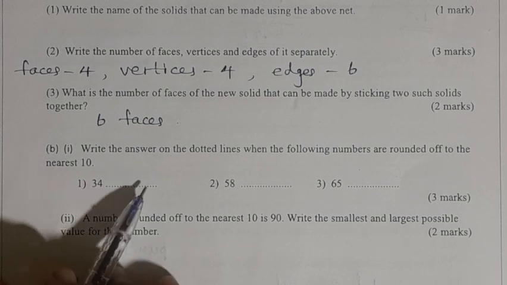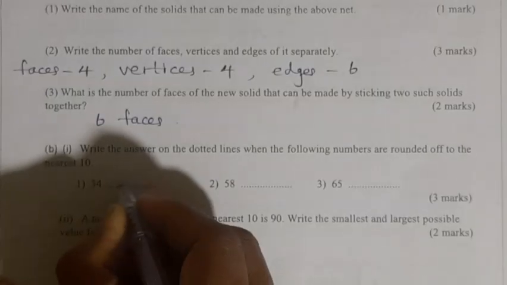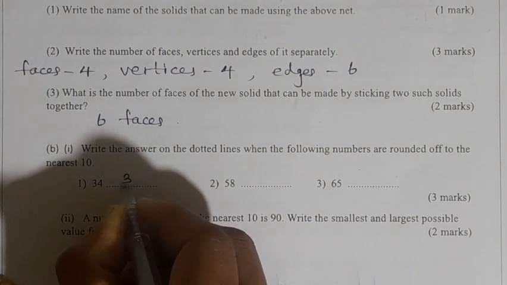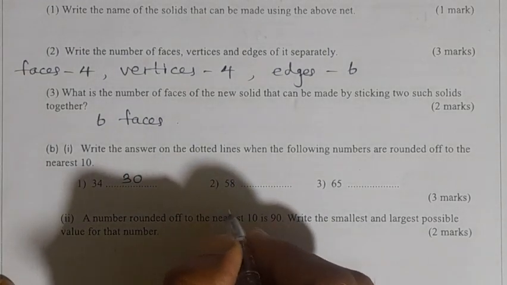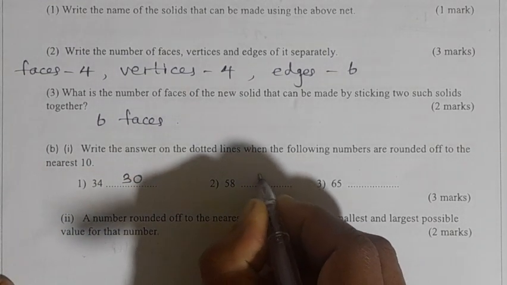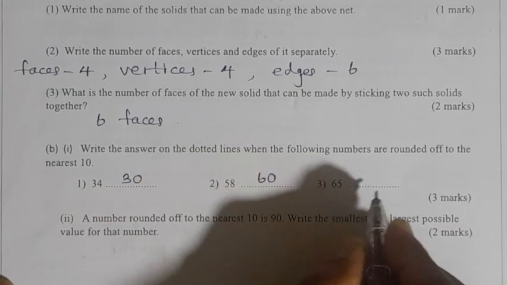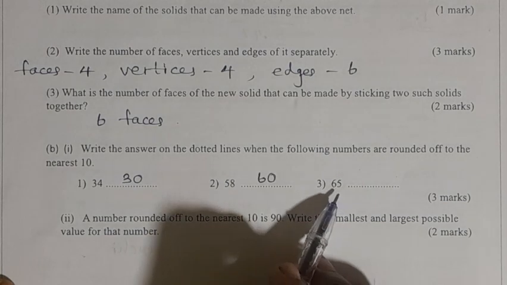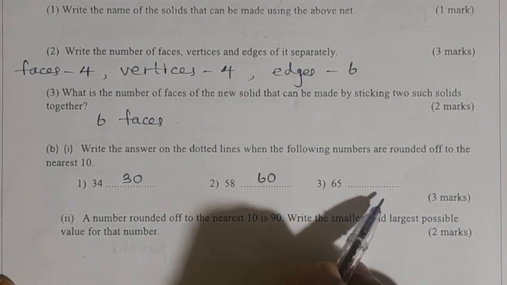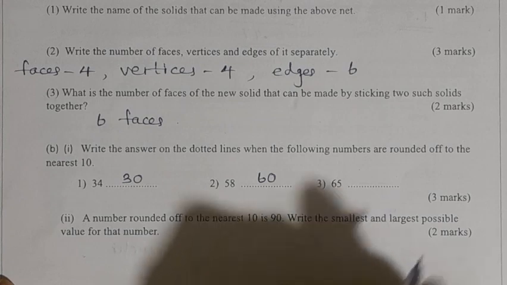So we are rounding off this to the nearest lower multiple of 10, so that is 30. Then this one, 58. 8 is greater than 5. So we can round off this to 60. Last one, 65. Last digit is 5. So we have to round off this to 70.